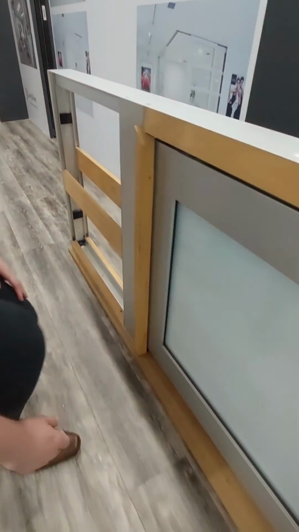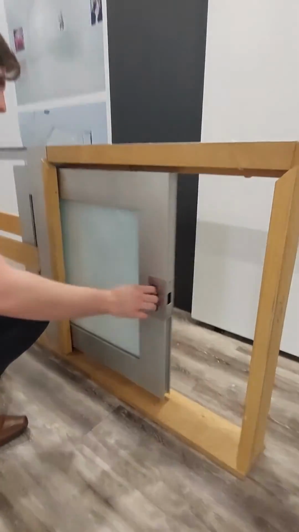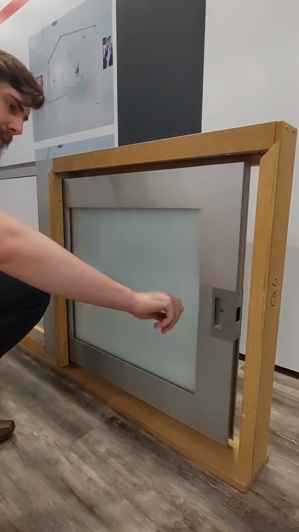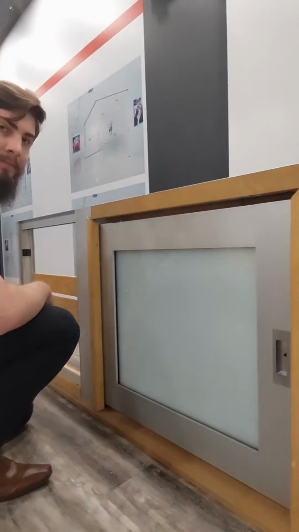It comes with a couple of different options to ensure a smooth roll and that neat soft close feature.